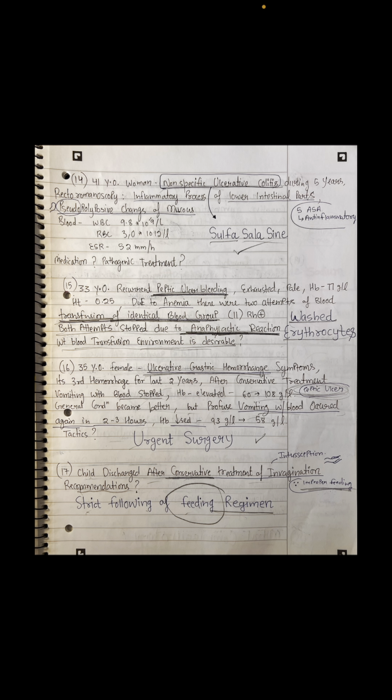And vomiting with blood occurred again in 2-3 hours. So you can read the whole profile by pausing the video, but let me tell you, this is the case of peptic ulcer, that profuse vomiting occurred even after whatever procedure they tried, the conservative treatment, and the vomiting with blood stopped for a while. However, after some time, the vomiting with blood started again in the patient.